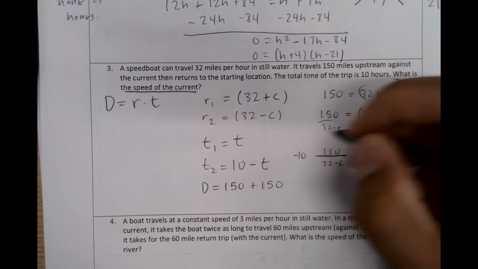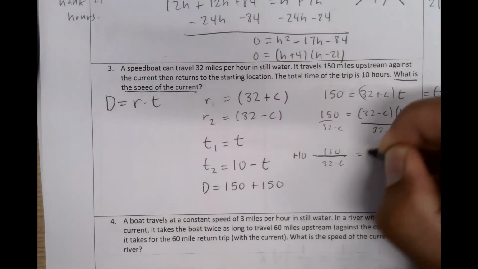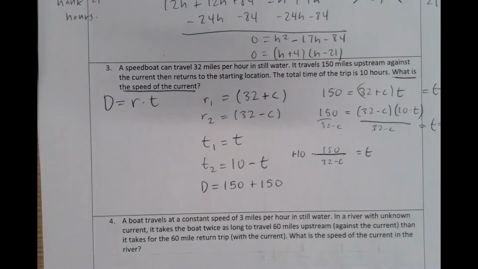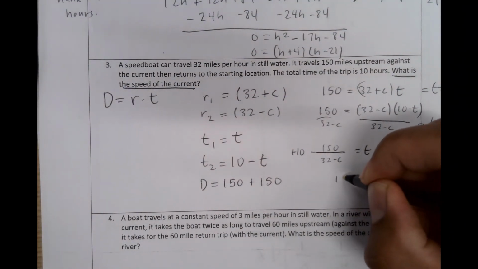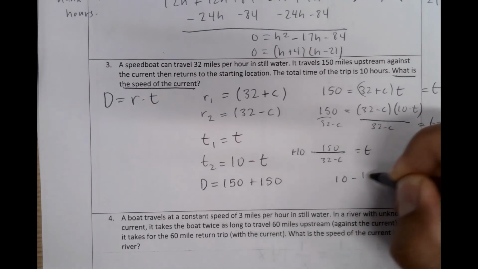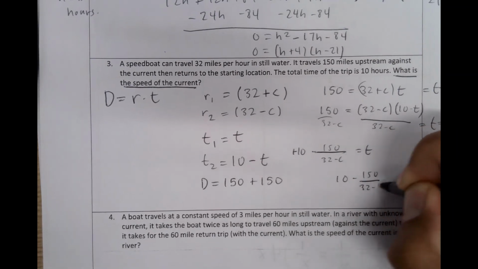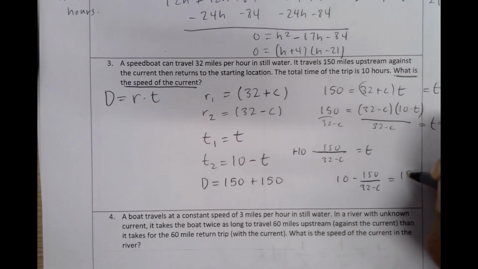So it's plus 10 minus t equals 2. So I know that 10 minus 150 divided by 32 minus c is equal to 150 over 32 plus c.